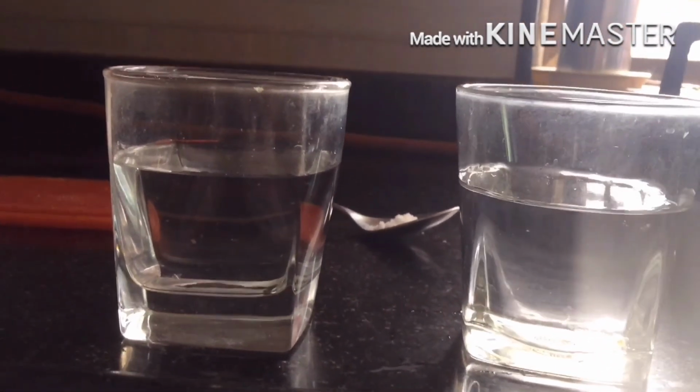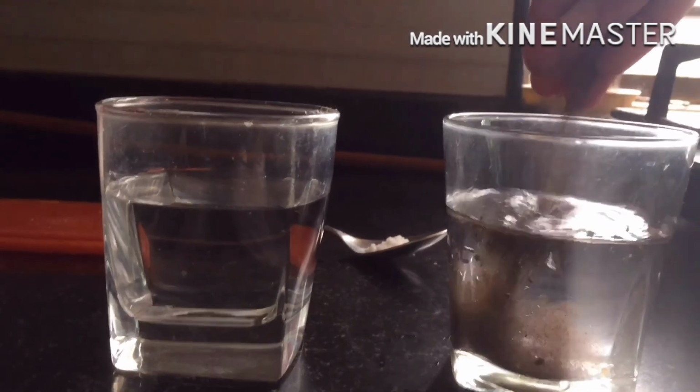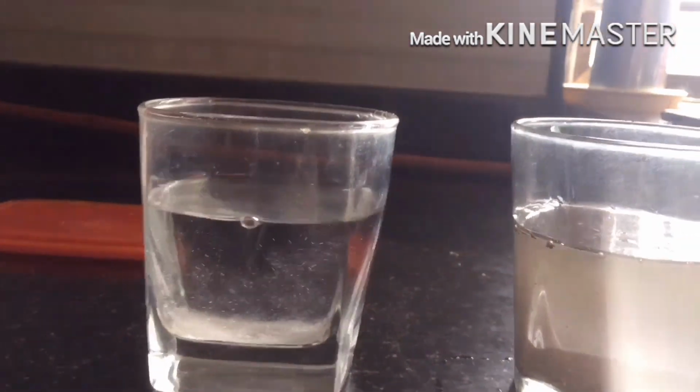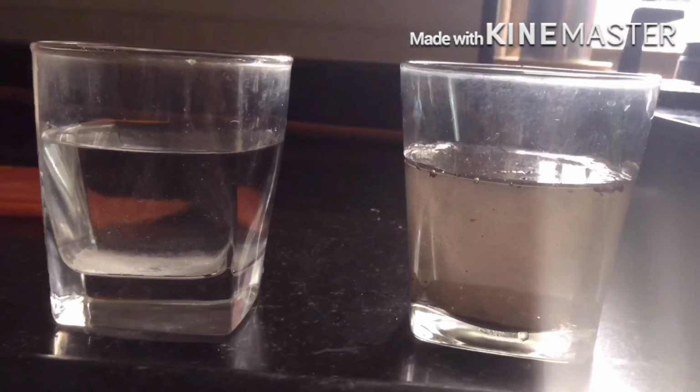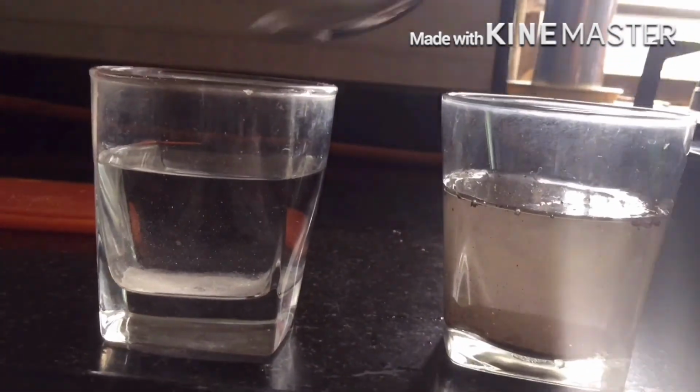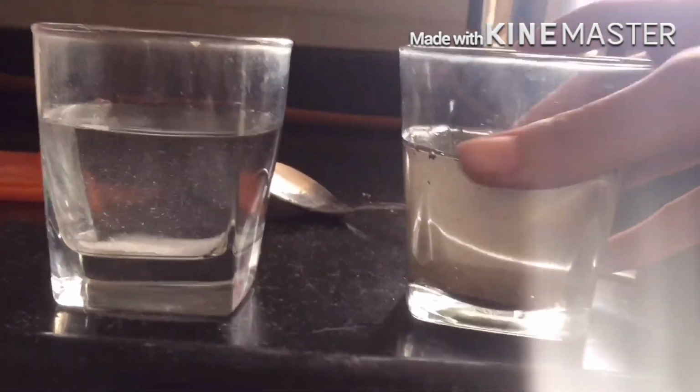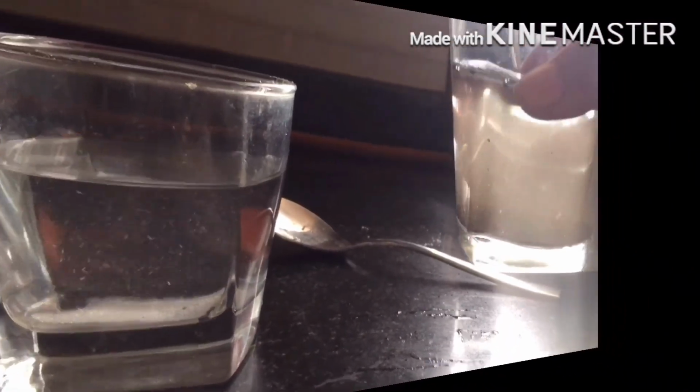So here we go for our experiment time. I have two glasses filled with water, glass A and glass B. I am putting sand in glass A and some salt, common salt, table salt NaCl in glass B. In glass A and glass B, which do you think is going to dissolve in water? Salt in water or sand in water? Which one?